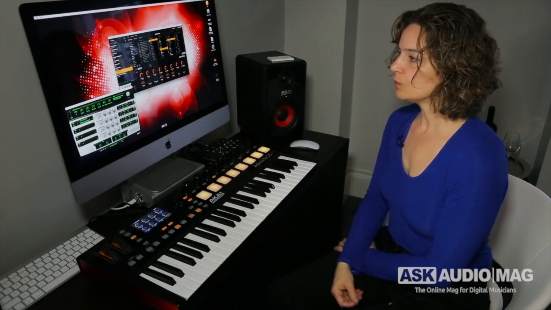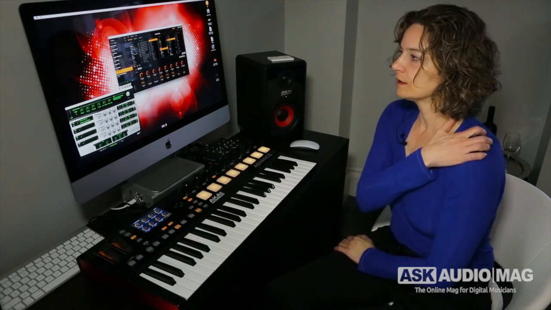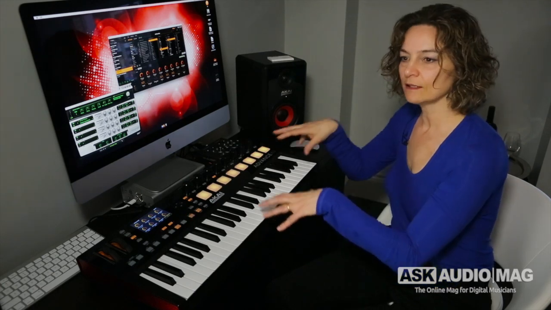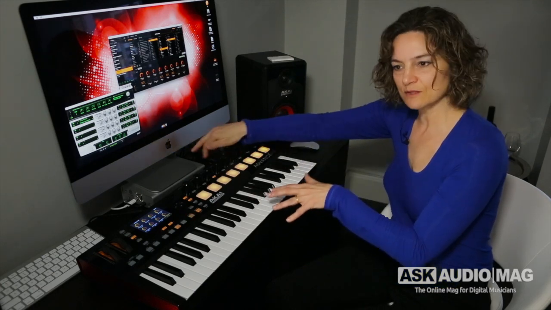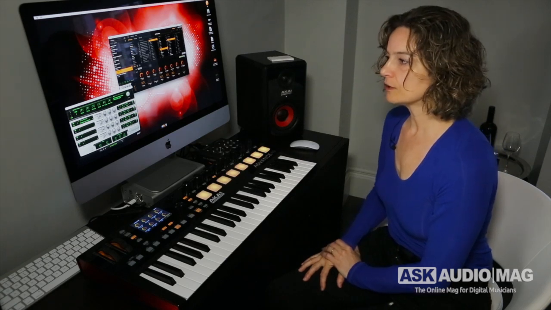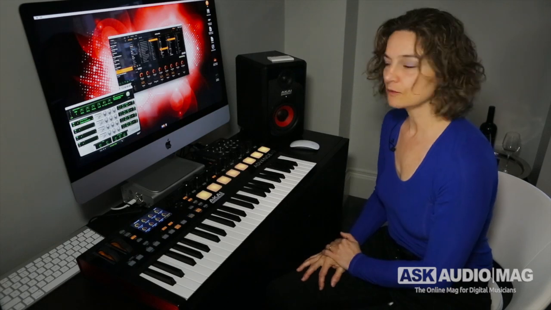So again, we've gone through over 300 of the most popular plugins on the market, and our sound designers spent many hours really working out what parameters each plugin really wants right here. But for those of you who want to customize your experience, you can do that super easily.